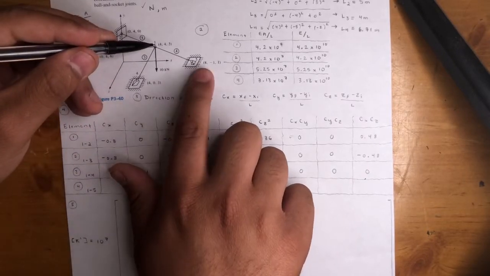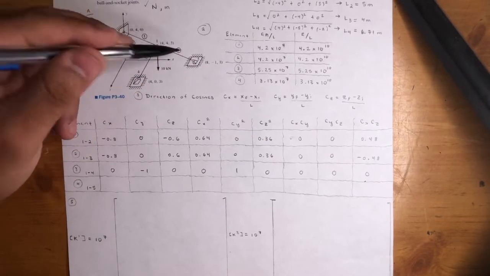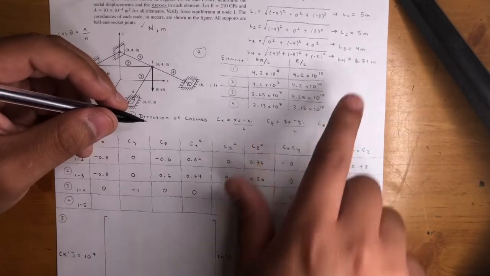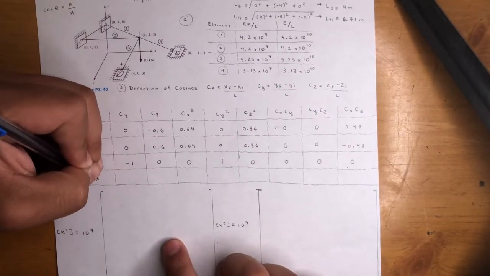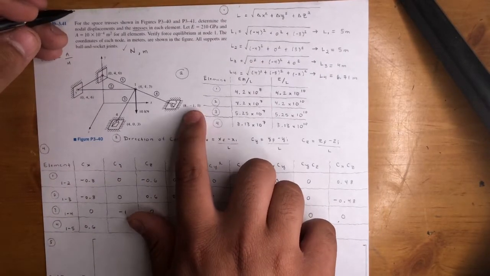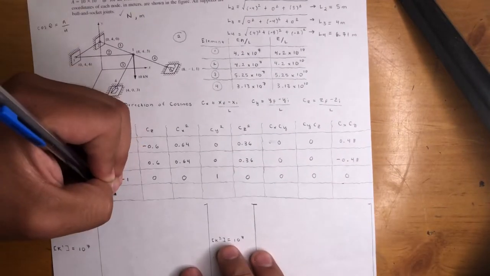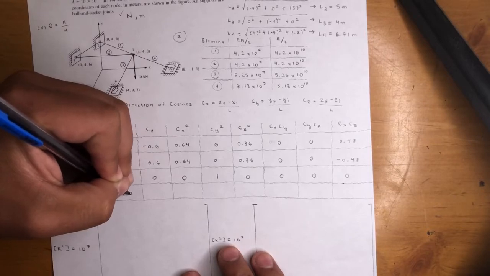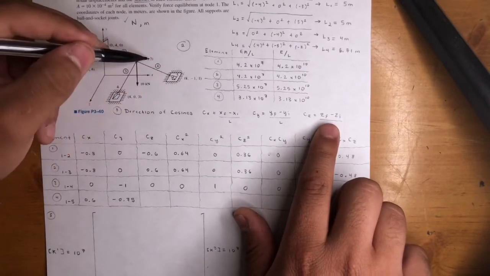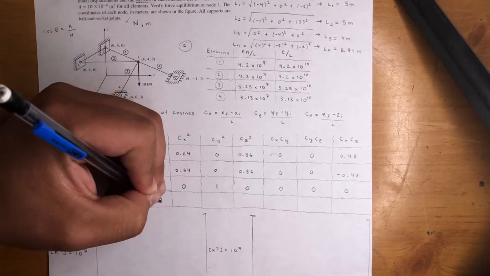Finally, this one goes from 1 to 5, right? Nodes 1 to 5. We always start from the smallest node to the biggest. So all these coordinates minus all these coordinates. 8 minus 4, that's a positive 4, divided by 6.71. That is a 0.6. Next one, we're going to do negative 1 minus 4, that's negative 5, divided by 6.71. That is negative 0.75. And then if you do the z components, 1 minus 3 divided by 6.71, you will get negative 0.3.